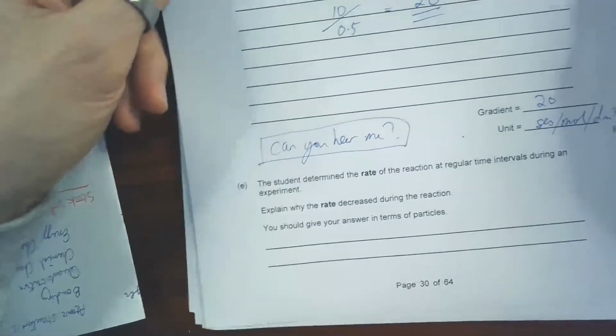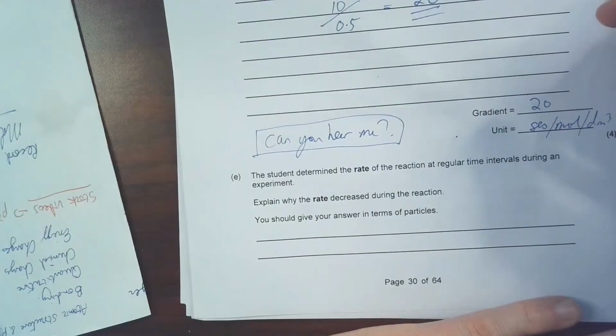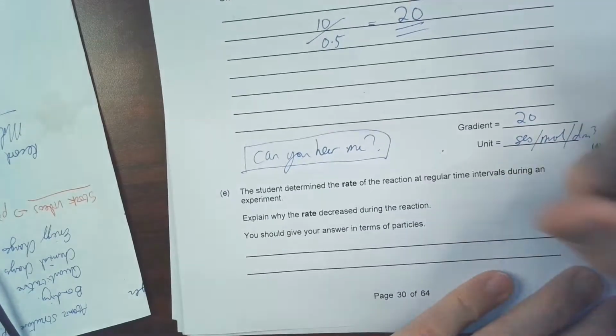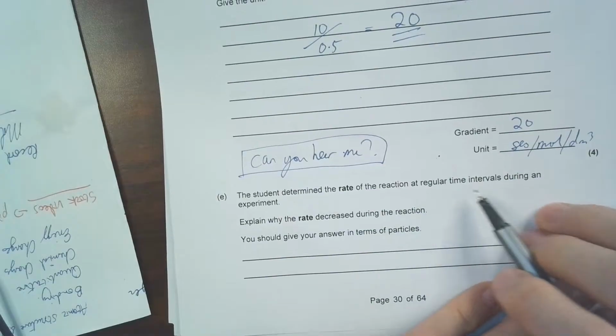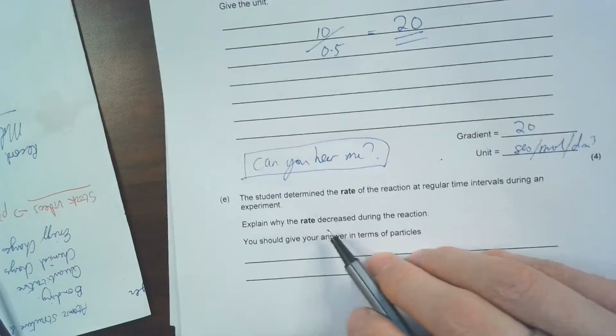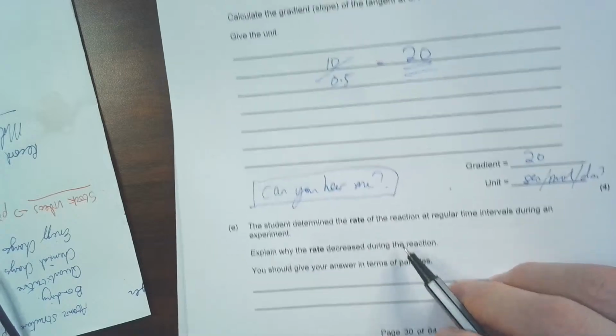So, come on, GCSE chemists, get involved. I know now how to sort this out. The student determined the rate of reaction at regular intervals during an experiment. Explain why the rate decreased during the reaction.